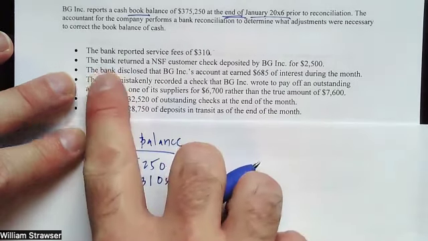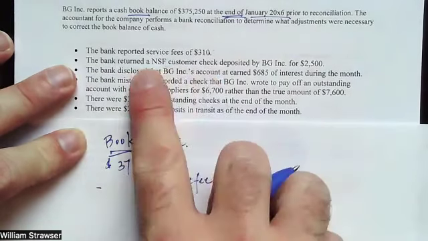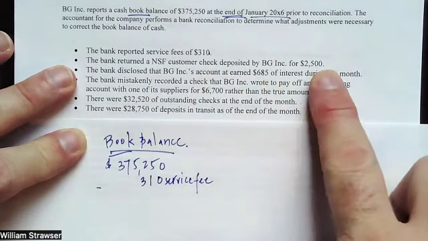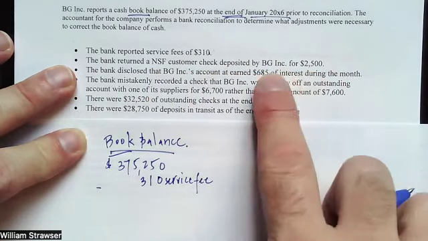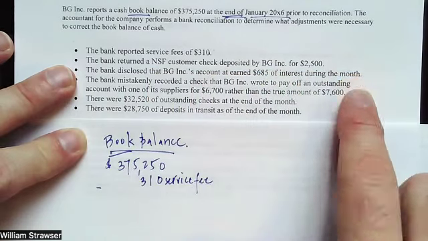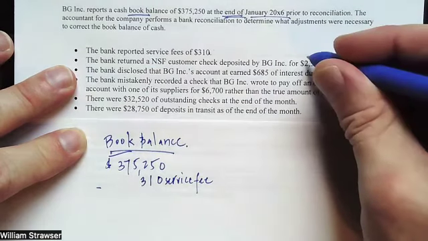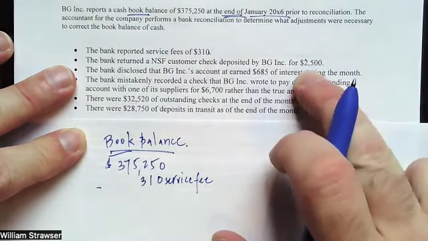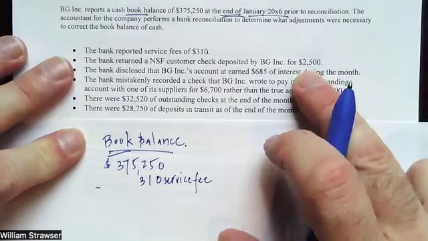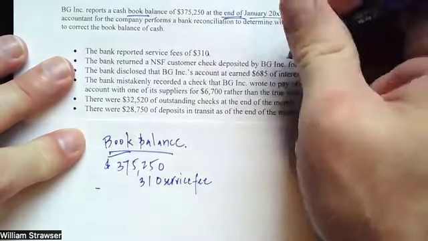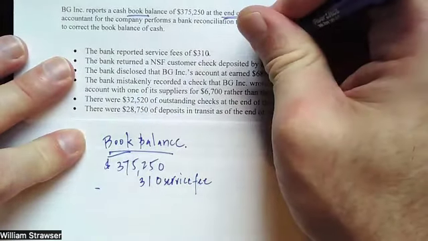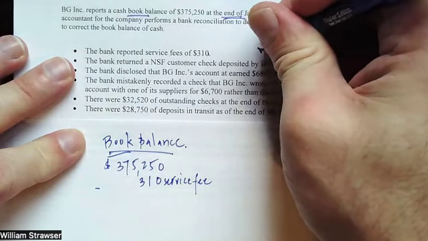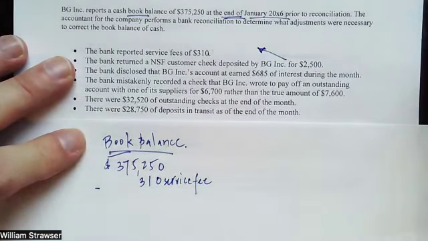The bank returned an NSF customer check deposited by BG, the company, for 2,500. So this customer check, right? When we received it, just to give you an idea, I'm not trying to complicate it, but I want you to understand the story of how checks work.